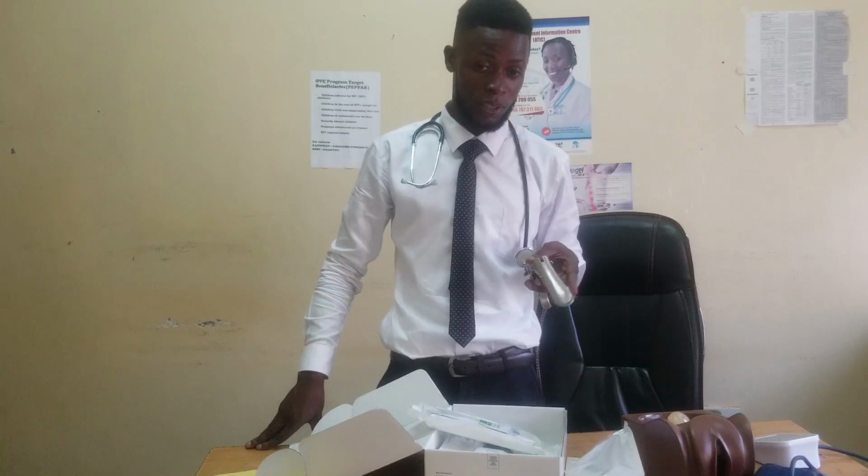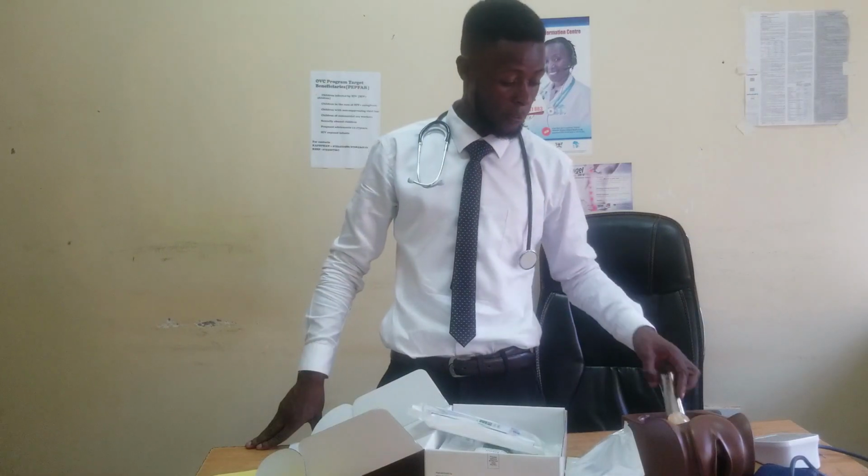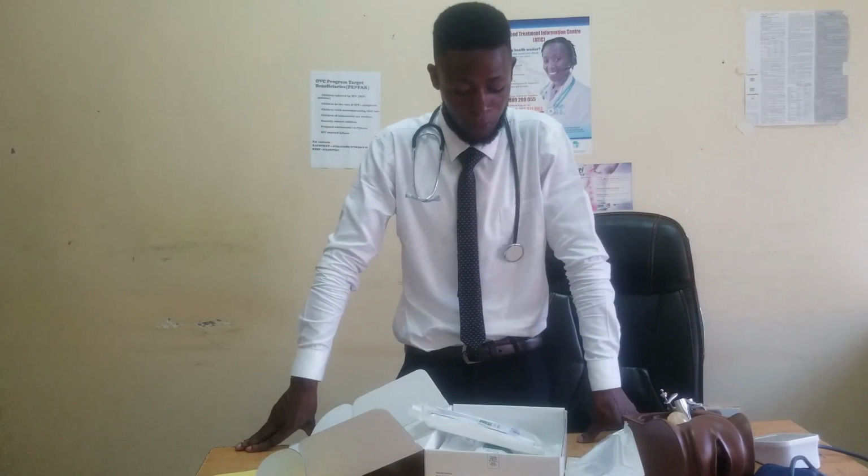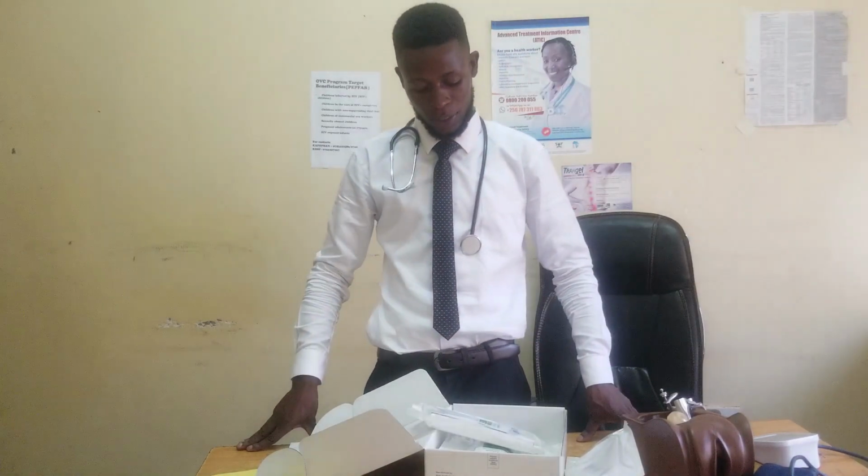So ensure you know when and how to do it, and when not to do it. You don't just say that every woman who comes you do a high vaginal swab, or a cervical swab. From your history and everything, you decide.